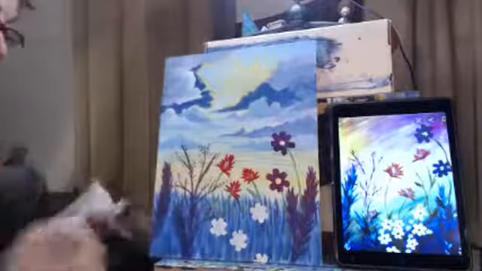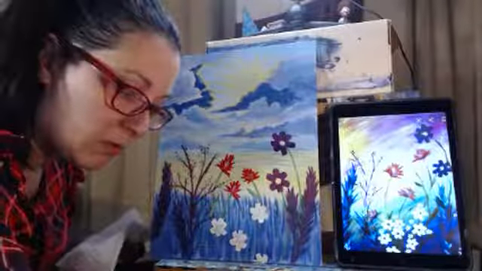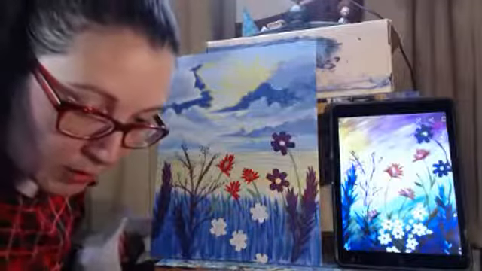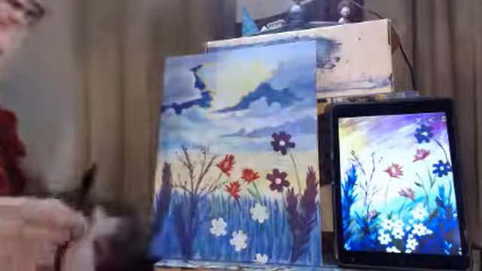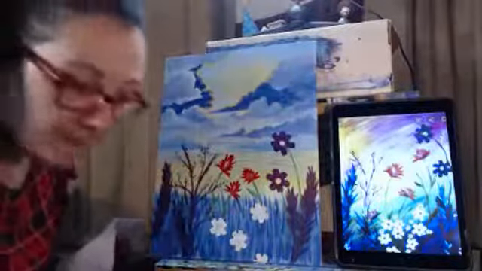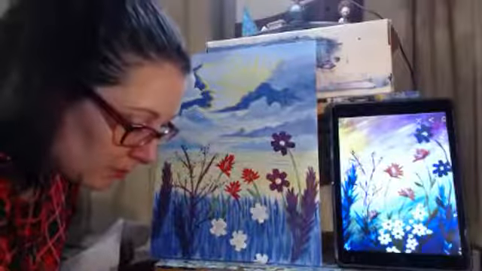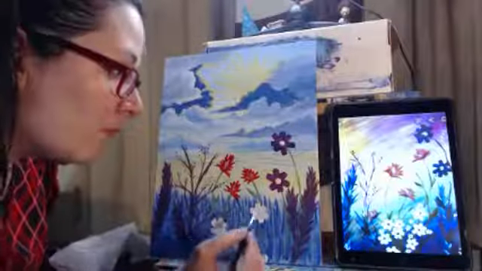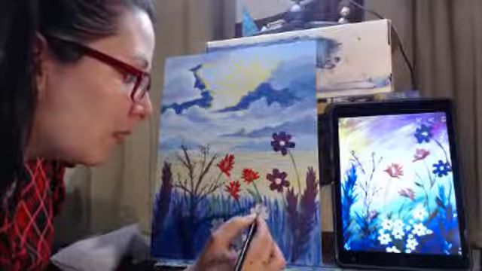Okay, that works. Okay, I'm going to switch to another brush just so I can do more of those. Do some that are smaller. So like a little one up here.